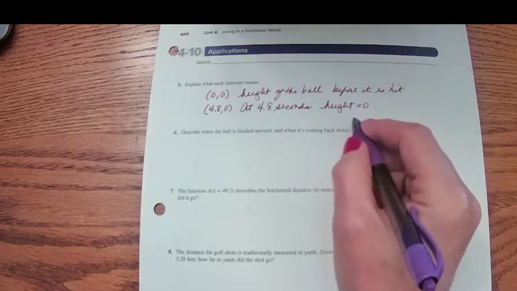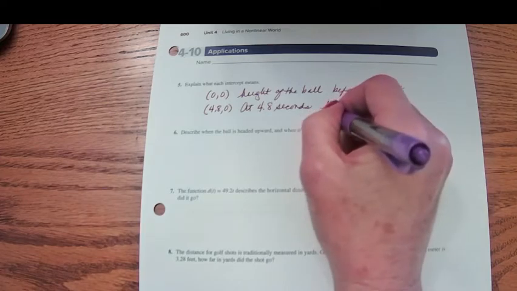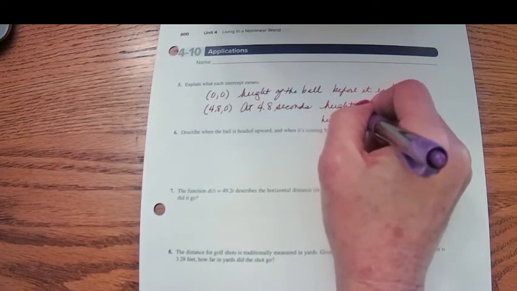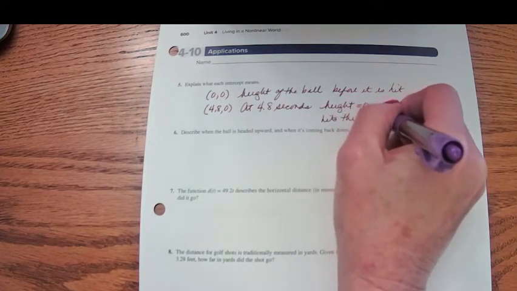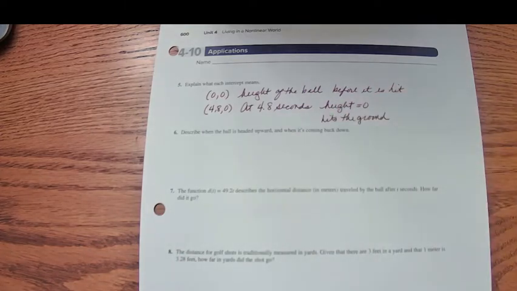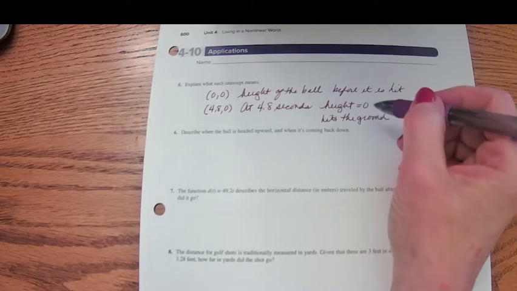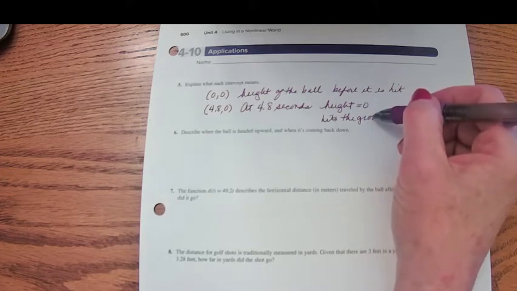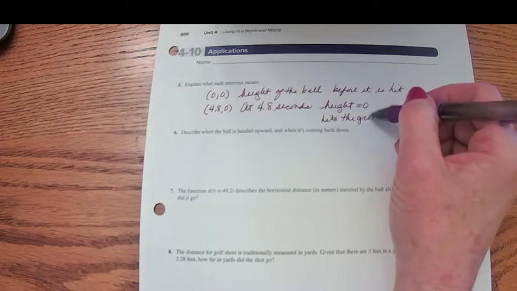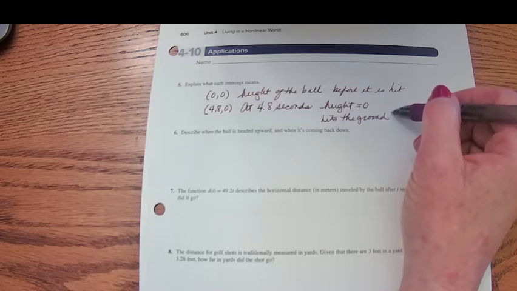And what does the height of the ball equal 0 mean? That means that's when it hits the ground. On all of these motion type problems, when height is 0, that's when the ball hits the ground. That's when the diver hits the pool. That's when the baseball hits the grass. Okay, that's when height is 0.